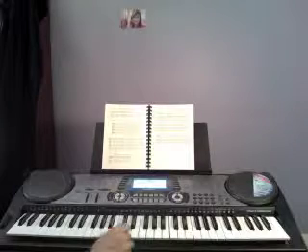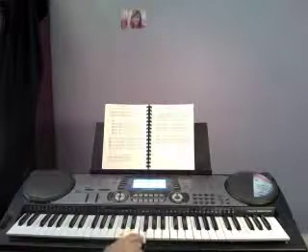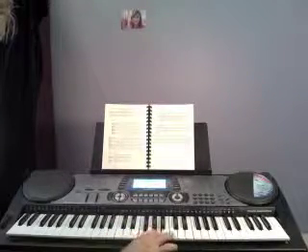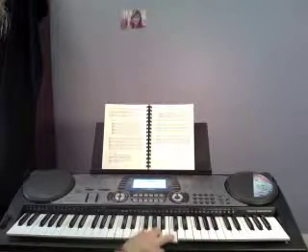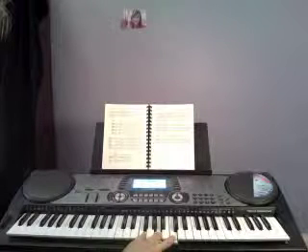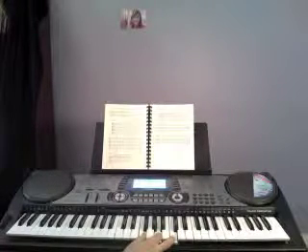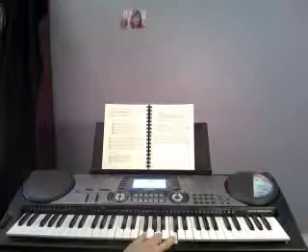Now if I start here, 1, 2, 3, 4, and I go every other note, I also get a major chord. Hear that? And it functions as a subdominant, or the 4 chord in this key.